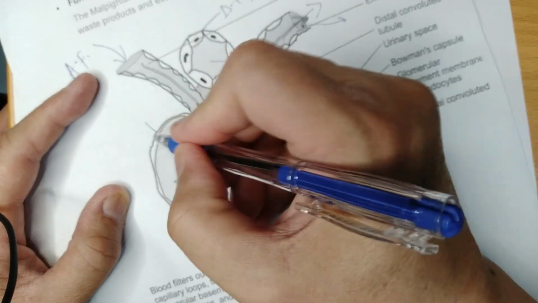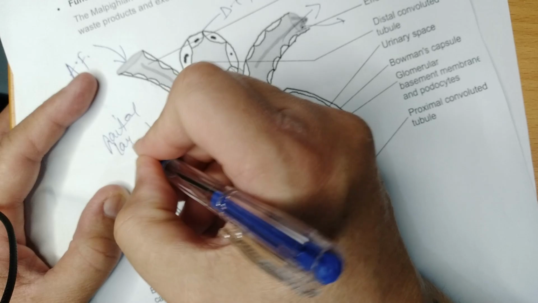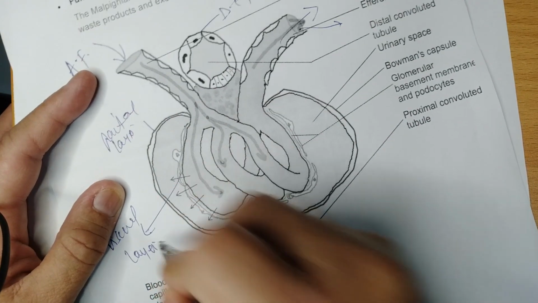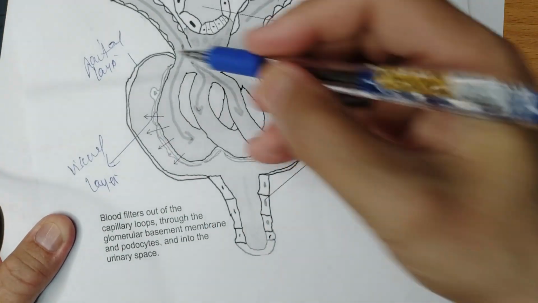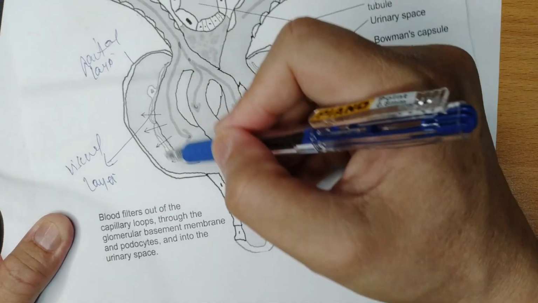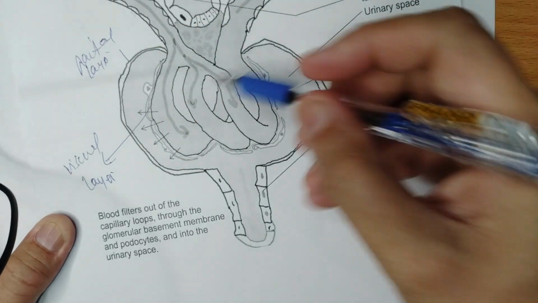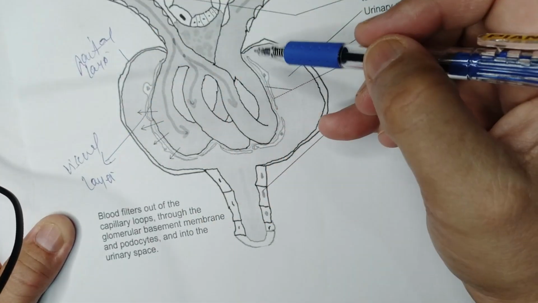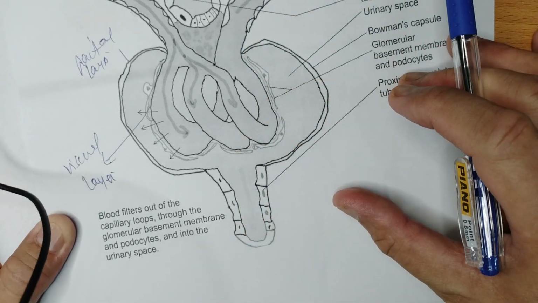It has two layers, a parietal layer and a visceral layer. The parietal layer is lining the outer side of the Bowman's capsule, while the visceral layer is in contact with the bunch of capillary endothelium, that is the glomerulus. So basically Bowman's capsule contains the glomerulus. Bowman's capsule and glomerulus together form the renal corpuscle or the Malpighian corpuscle.